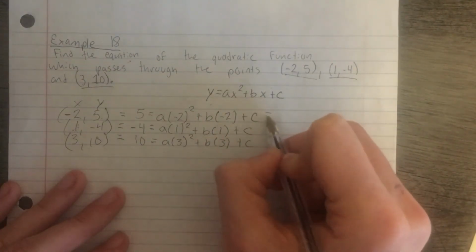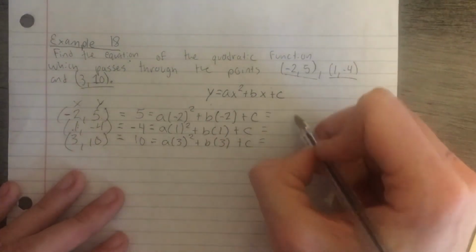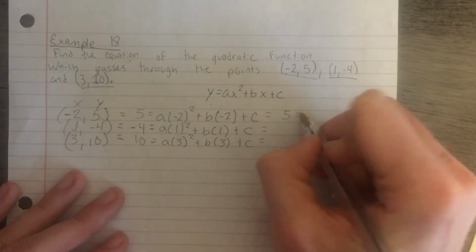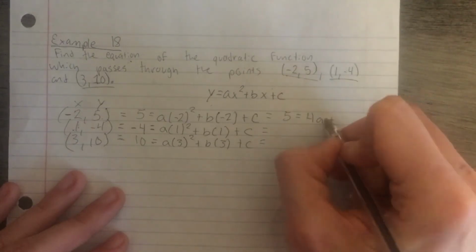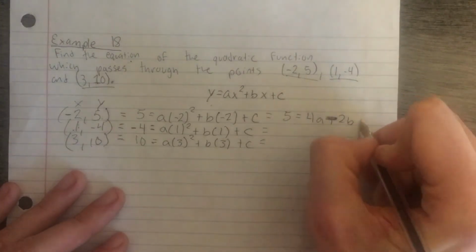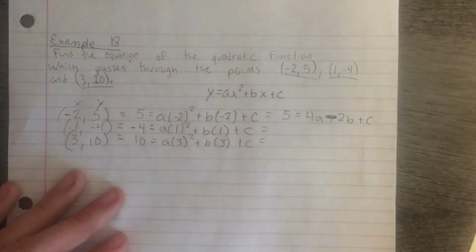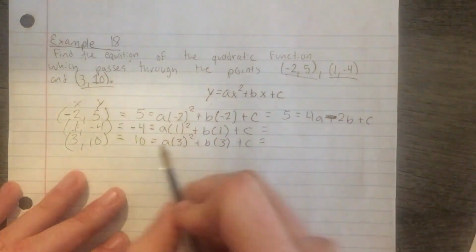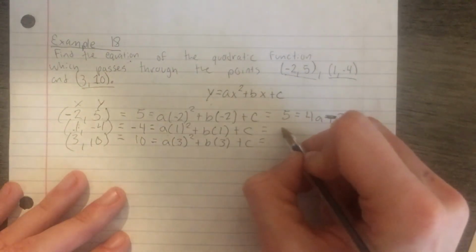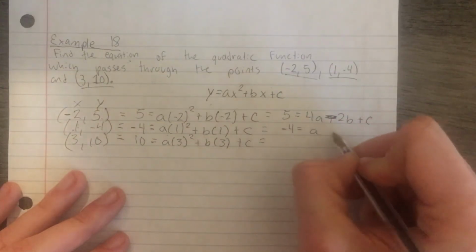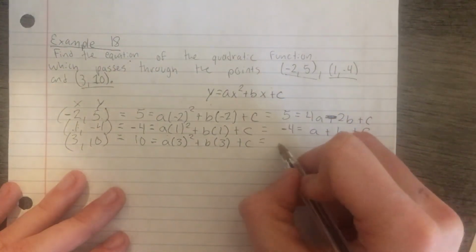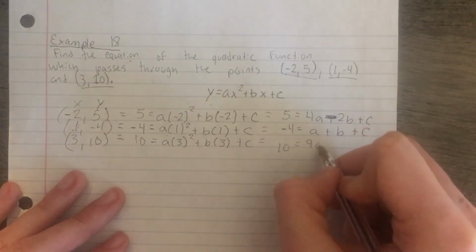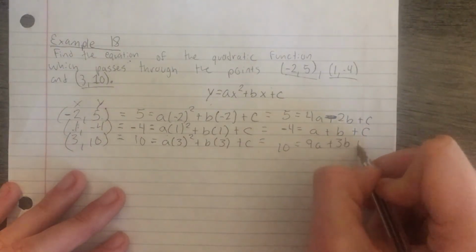And then we're going to simplify these equations. We're going to get a system of simultaneous equations here. So we've got 5 equals 4a minus 2b plus c. We're going to get -4 equals a plus b plus c. And we're going to get 10 equals 9a plus 3b plus c.